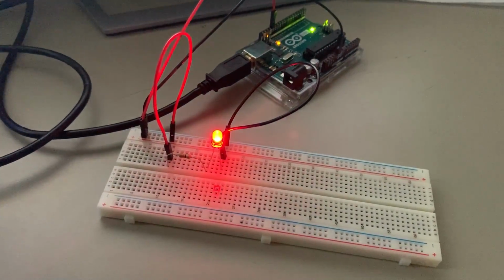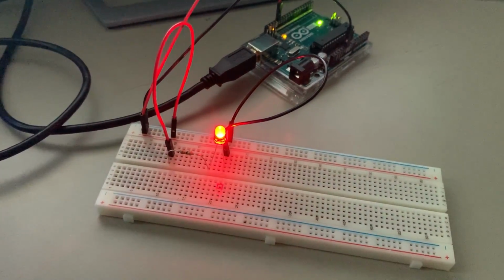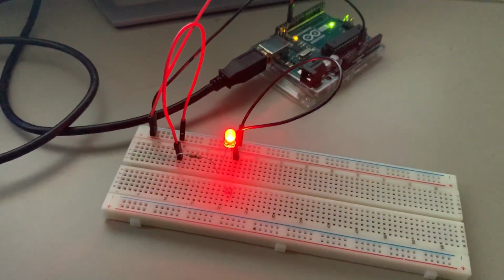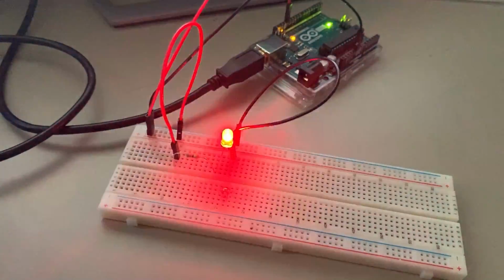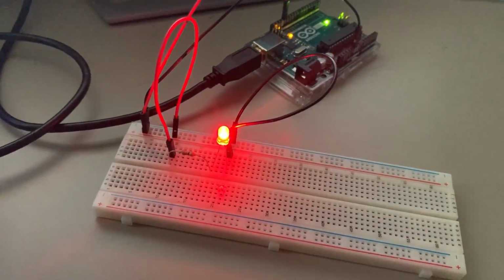So you see it's going to start at slow right now. Now it's going to go to medium. Now it's going to be fast. Now it's going back down to slow again, so I'll just repeat that.